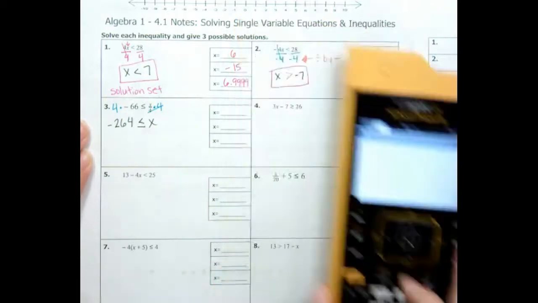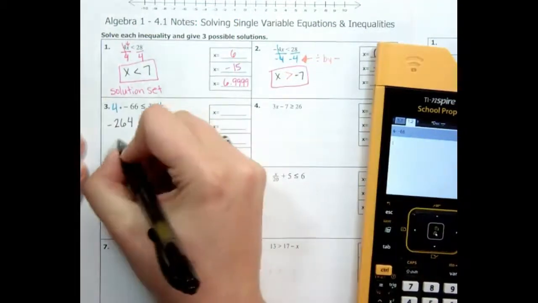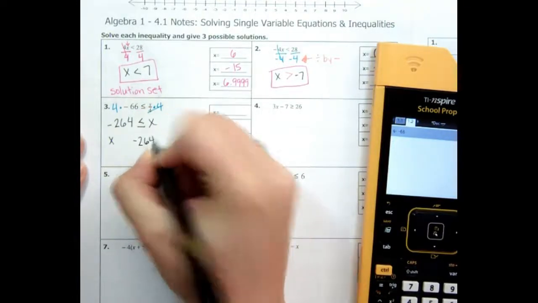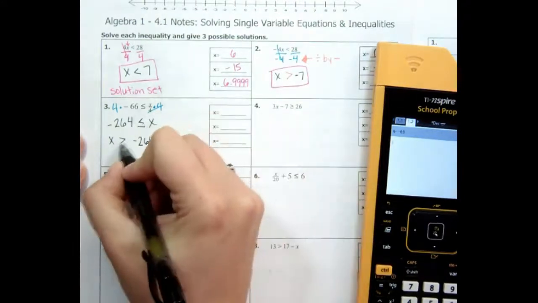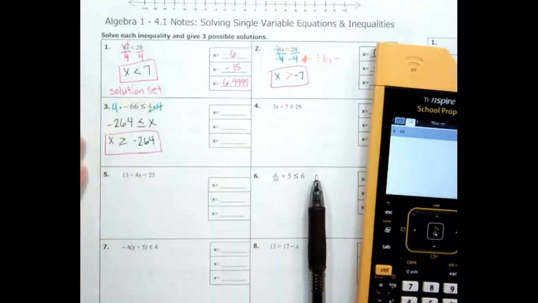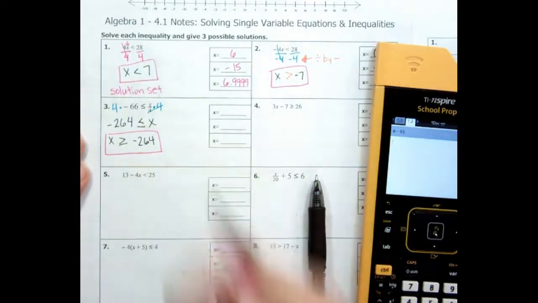So this is like using bad grammar. We always want the variable to come first. So I'm going to take this whole thing and flip it. I'm going to put the x on this side, the negative 264 on this side. Right here it opens up to the x, so I need to make sure when I rewrite it, it still opens up to the x. So this says x is greater than or equal to negative 264.